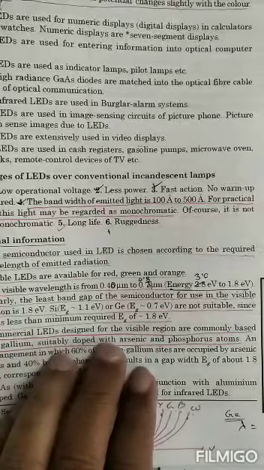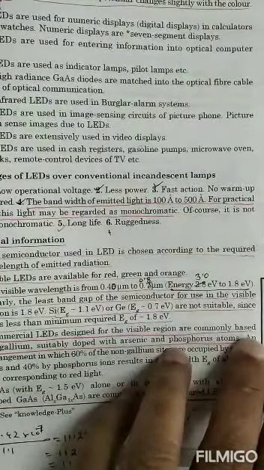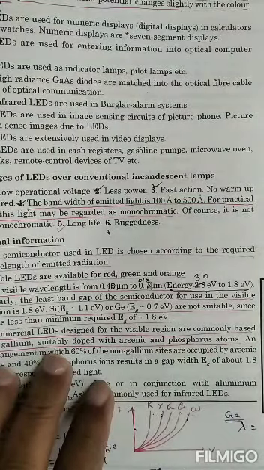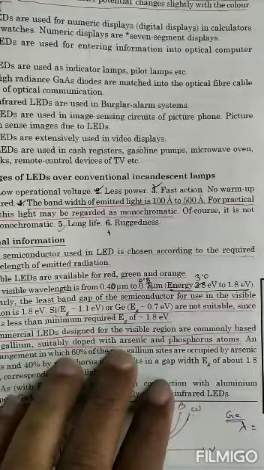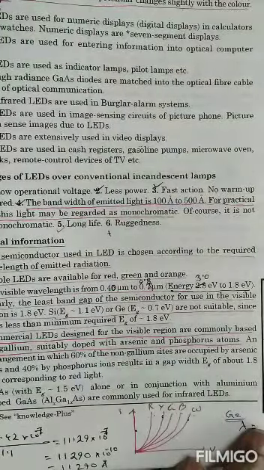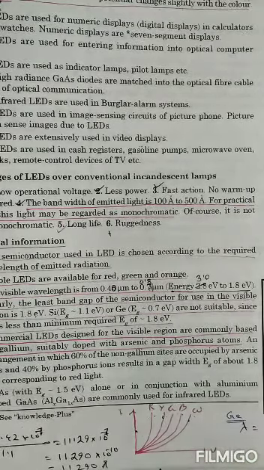Commercial LEDs designed for the visible region are commonly based on gallium suitably doped with arsenic and phosphorus atoms. Okay?